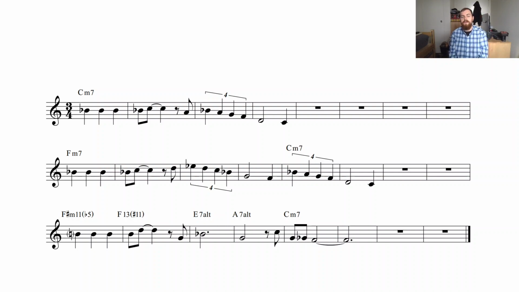So, assuming C is the root, take a look at the first 2/3 of this. Ignore the last staff for right now. Take a look at the first 2/3 of this and try to figure out what mode we're operating in, assuming C is your center pitch. Okay? So take a look at that. Take about 15 seconds or so.